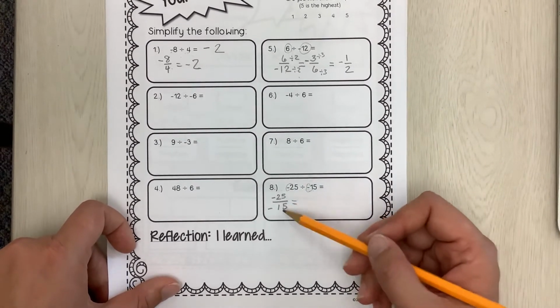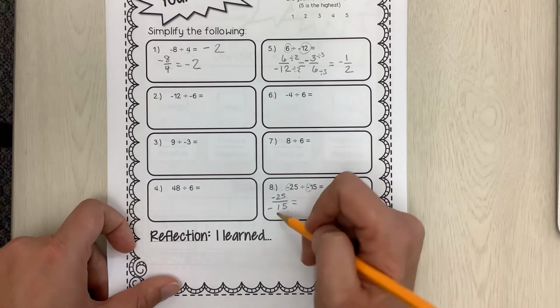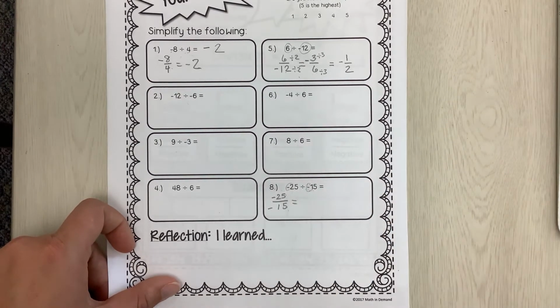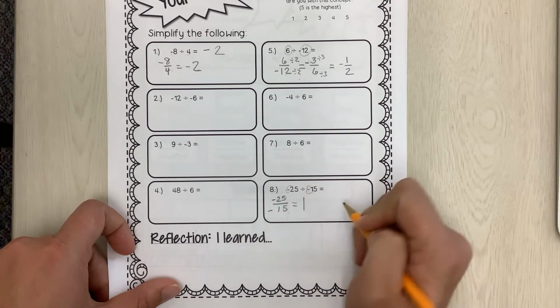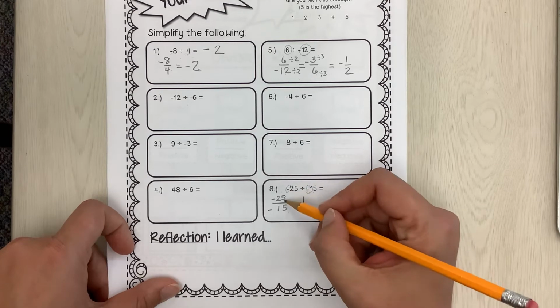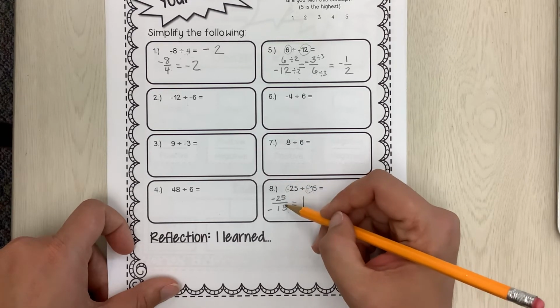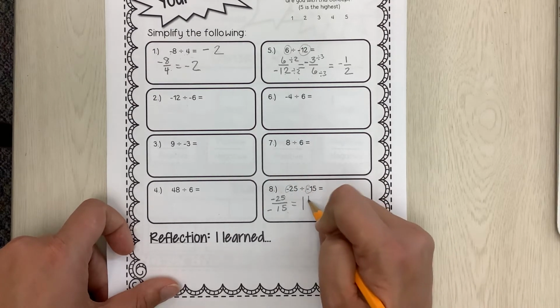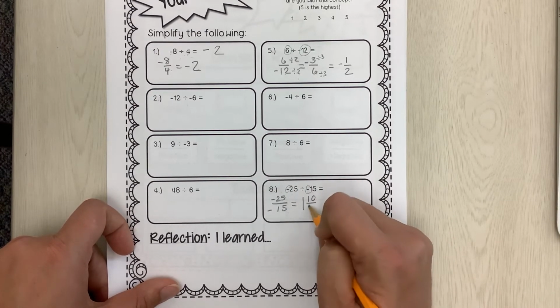Well, let's turn it into a mixed number. If I put 15 into 25, or I took those 15 away from 25, I could do it one time. And then, how many would I have left? Well, if I did 25 minus 15, I'd still have 10 left. So I could do 10 over 15.